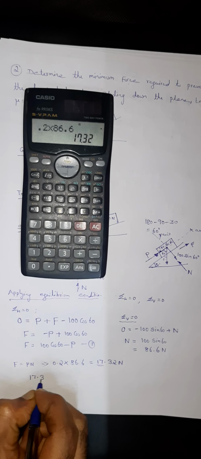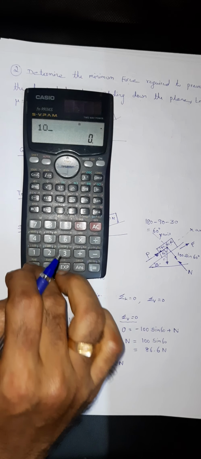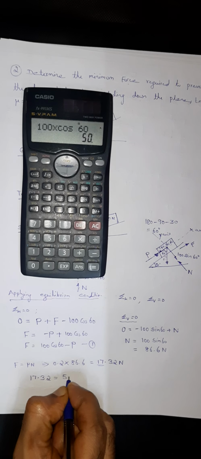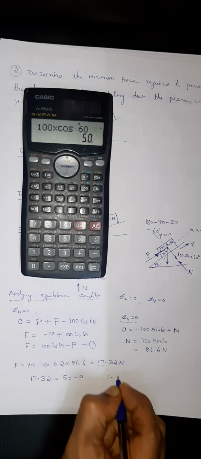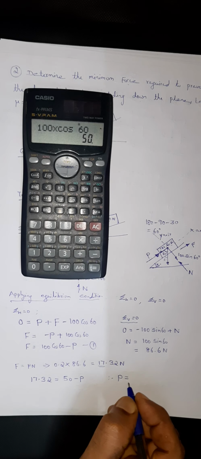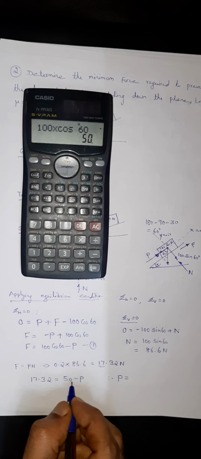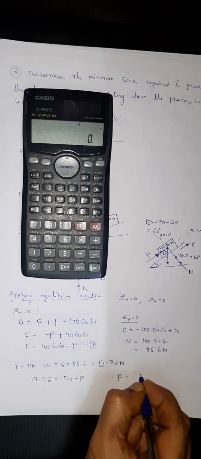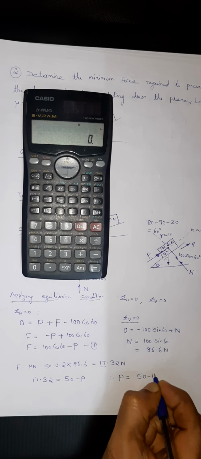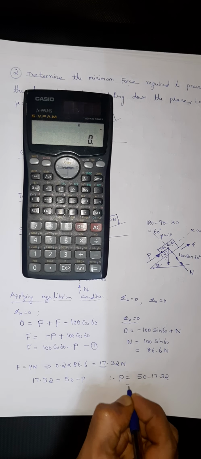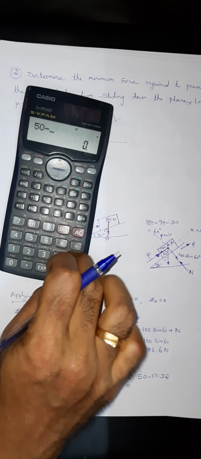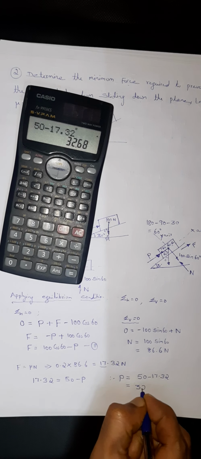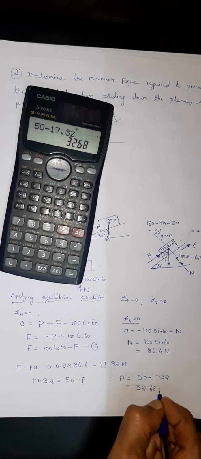So 17.32 equal to 100 into cos 60, which is 50, minus P. Therefore, P equal to 50 minus 17.32, which works out to 32.68 Newton.